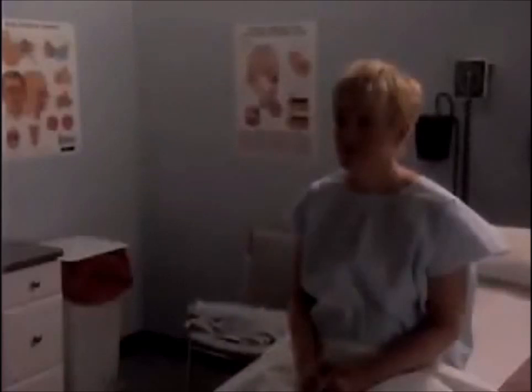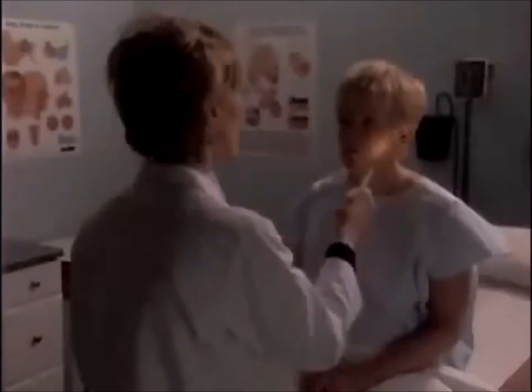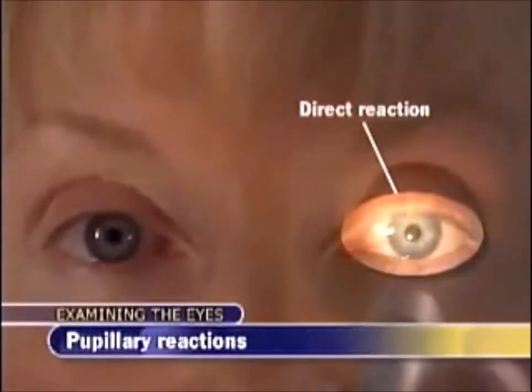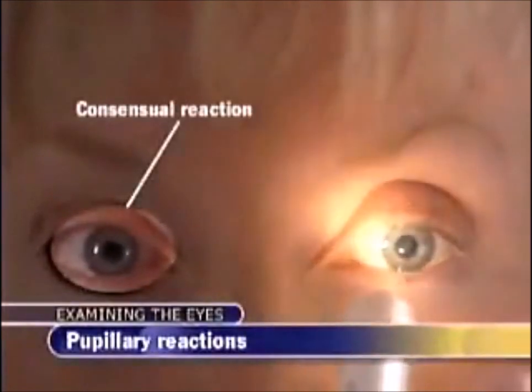Then ask the patient to look into the distance. Look off in the distance. Shine a bright light obliquely into each pupil in turn. The oblique lighting and the distant gaze both help to prevent a near reaction. Look for the direct reaction, consisting of pupillary constriction in the eye being illuminated directly. Then look for the consensual reaction, which is pupillary constriction in the opposite eye.